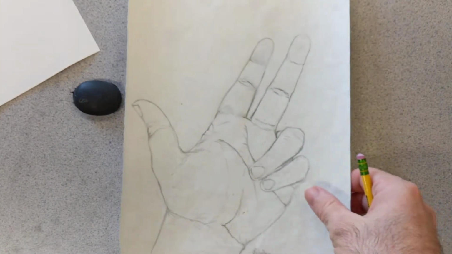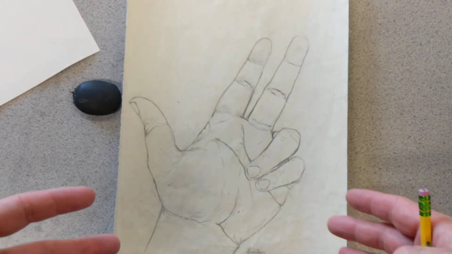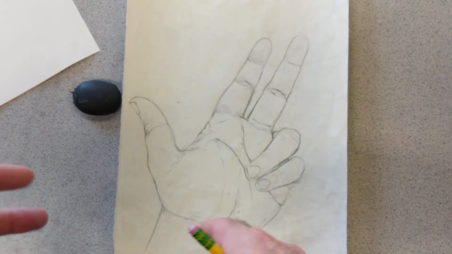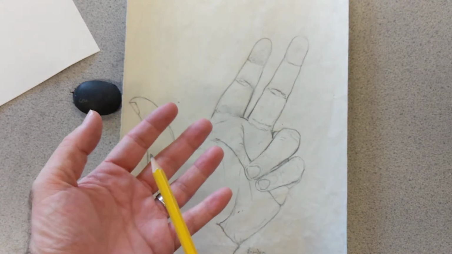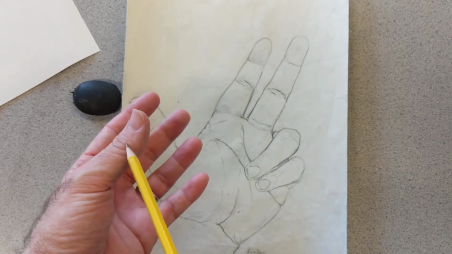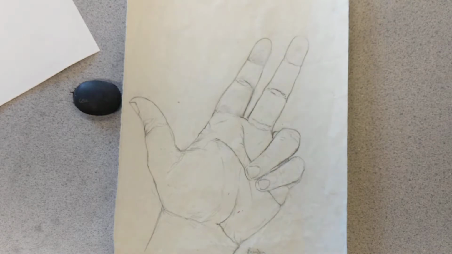So, I do want to see a really nice, realistic representation, or at least your attempt to do a really nice, realistic representation. Am I expecting them to be absolutely perfect? No, I am not. But I do want to see that you are trying to accurately record the information that you are observing. So take your time with these drawings.